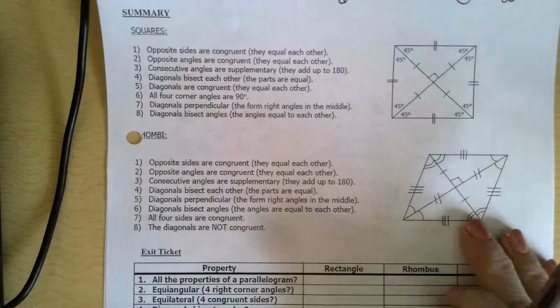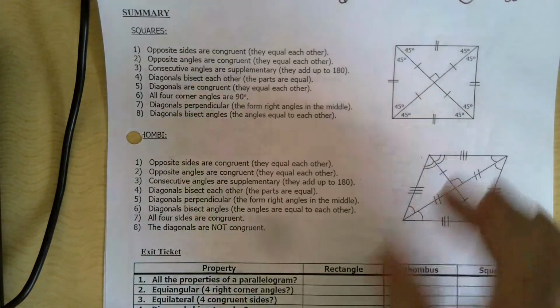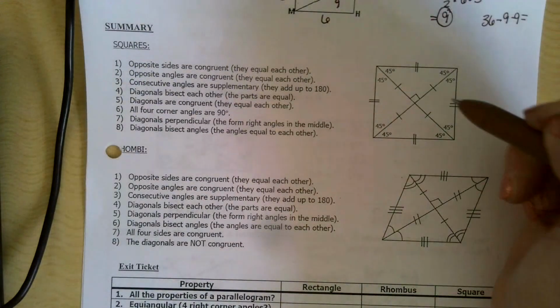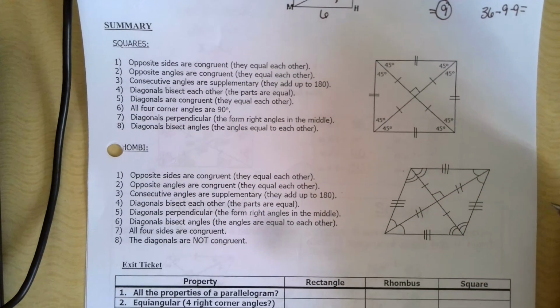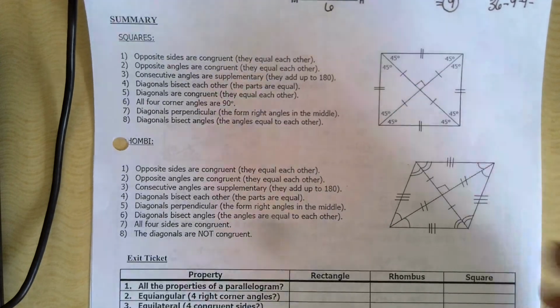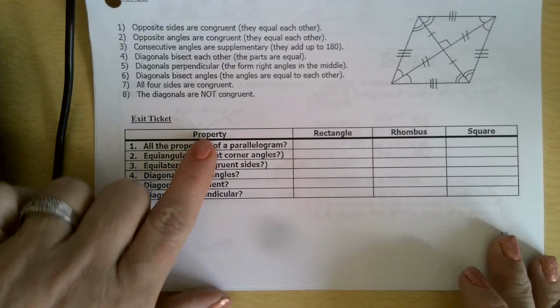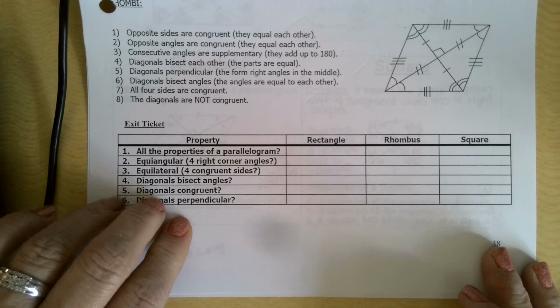Okay, so these are the summaries. I'm going to let you read those on your own. These pictures are fabulous. I was drawing them on the front. This is where you need to go if you need to see what's going on with the square and what's going on with a rhombus. Okay? All right, let's do this exit ticket together.